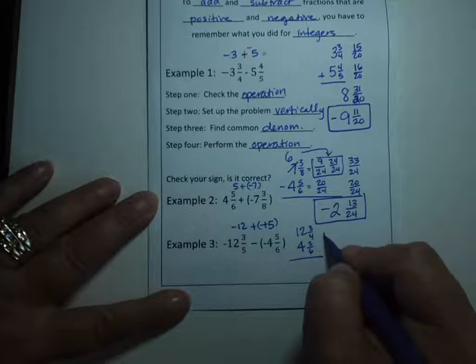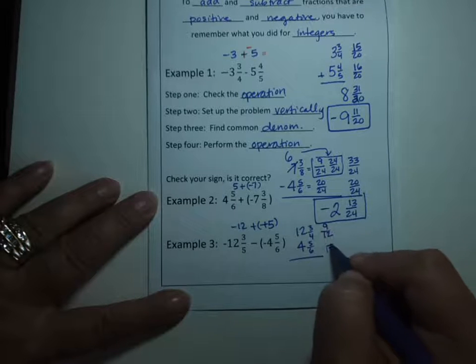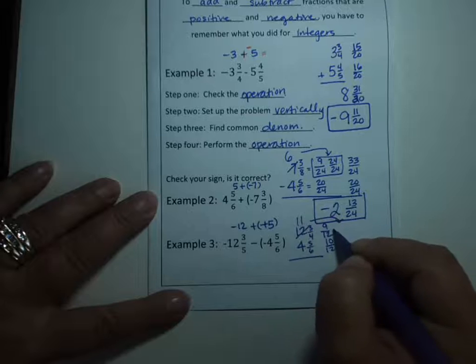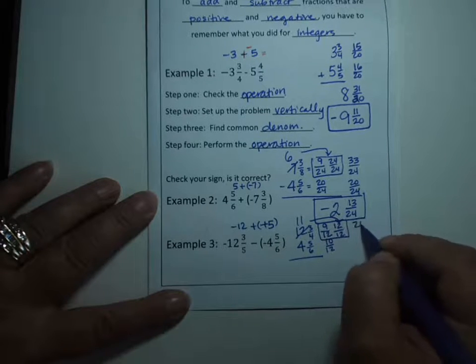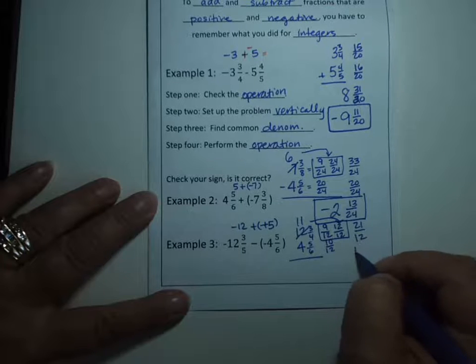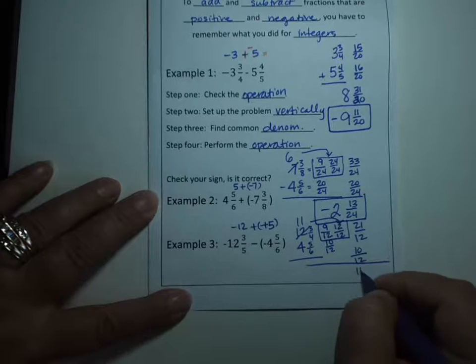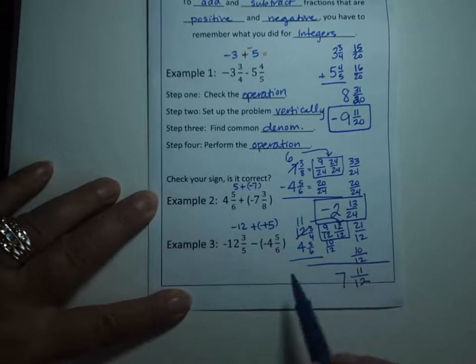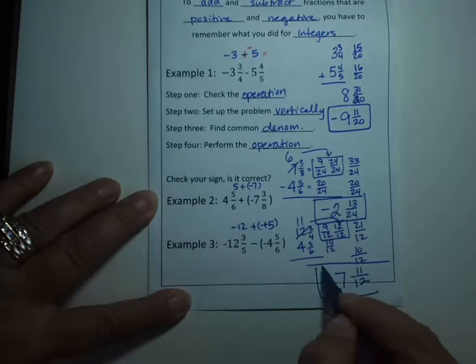All right, so 12 as a common denominator, that's 9 and 10. And when we borrow, it goes right here, 12/12. And we end up with 21/12 minus 10/12, which gives us 11/12. Subtract here, and you get 7. And the answer is negative.